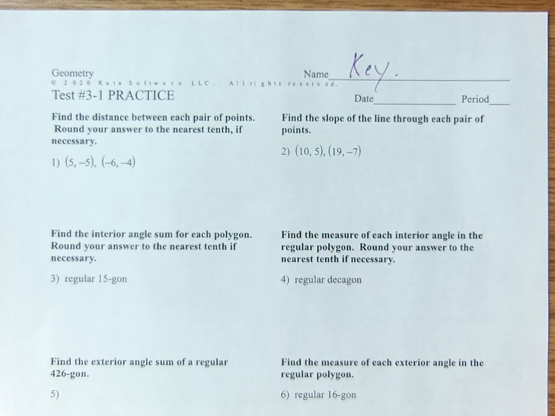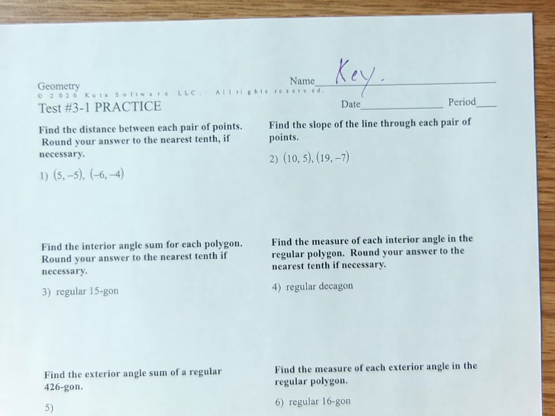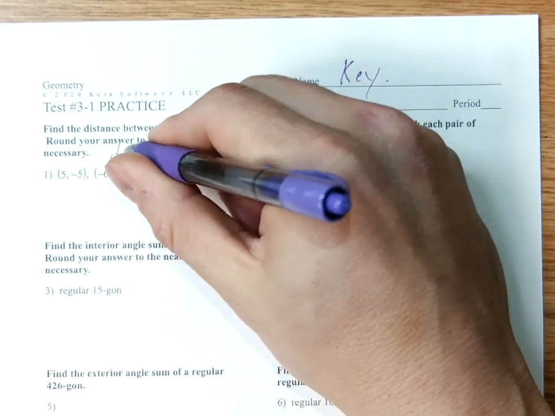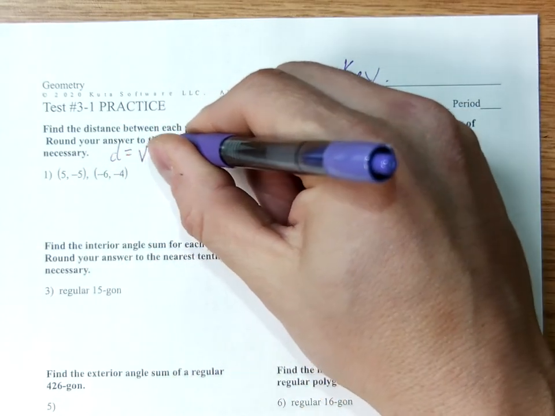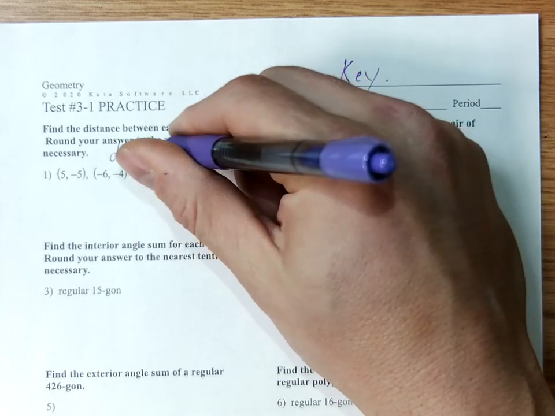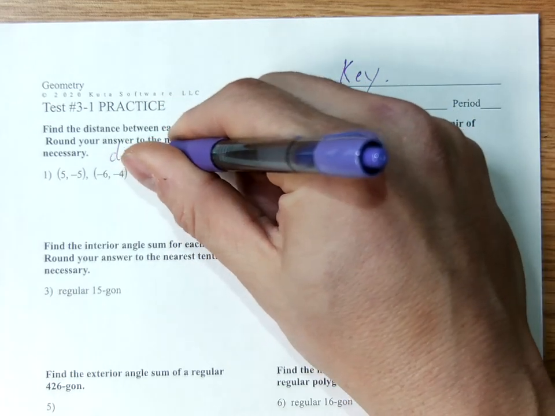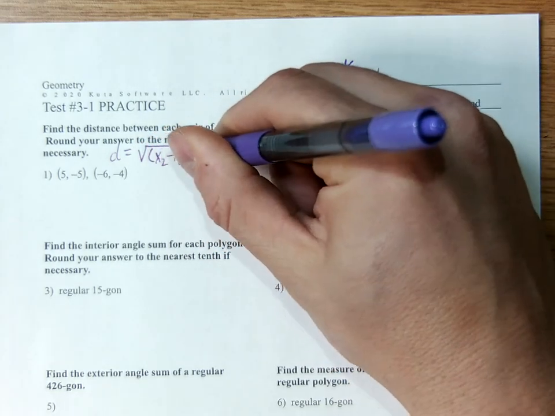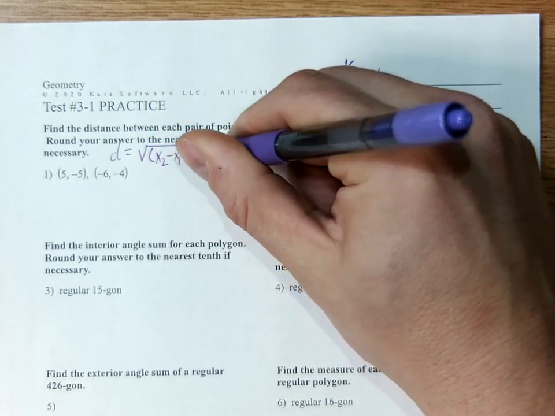First question here, distance between the points. So the formula is the change in x squared plus the change in y squared underneath the square root. So here's the change in x and the change in y.